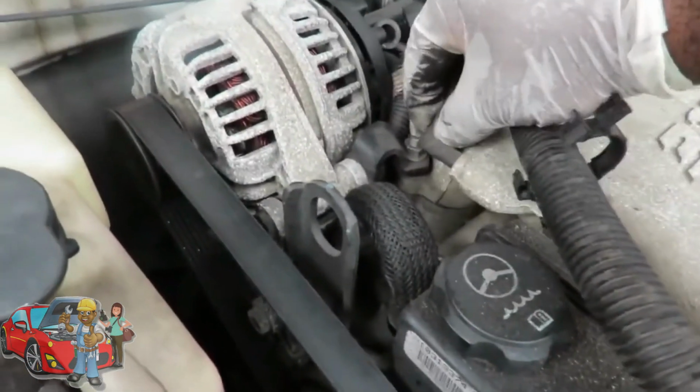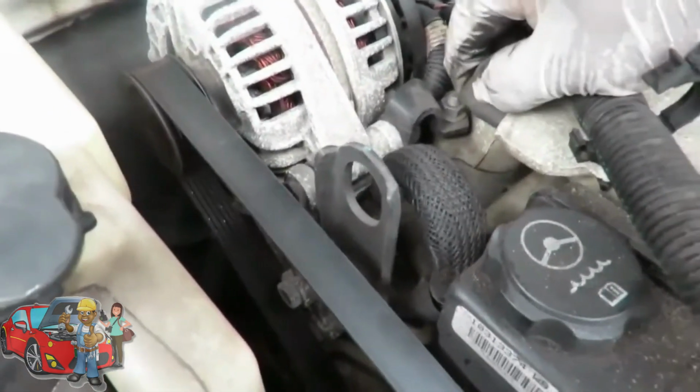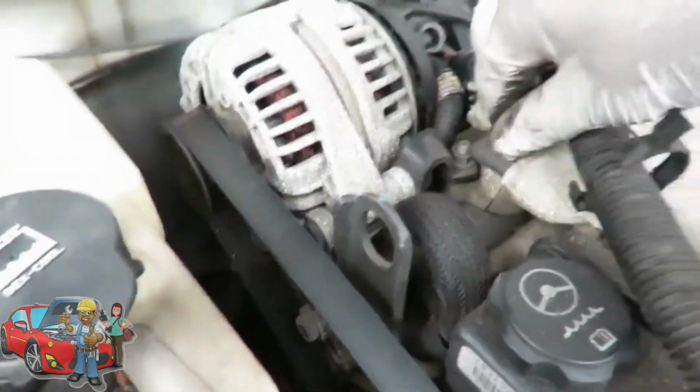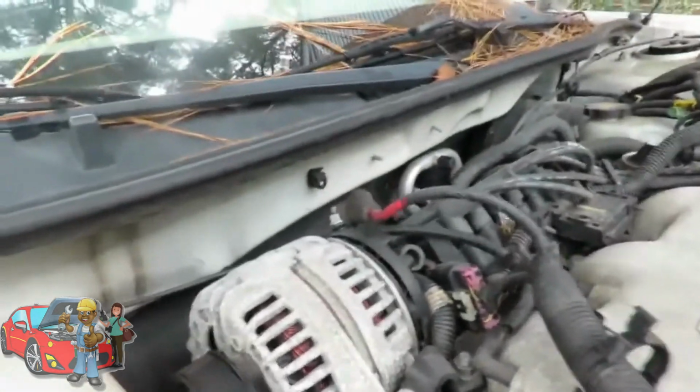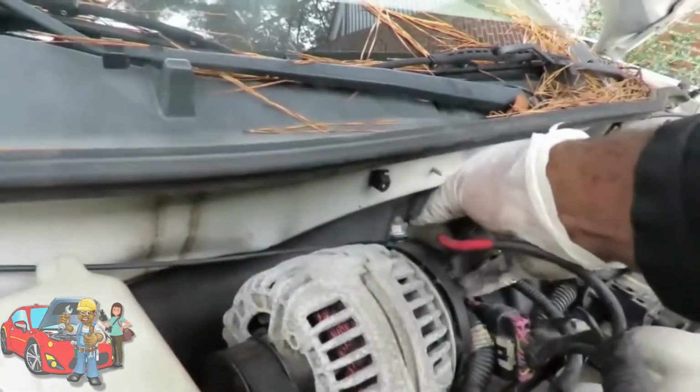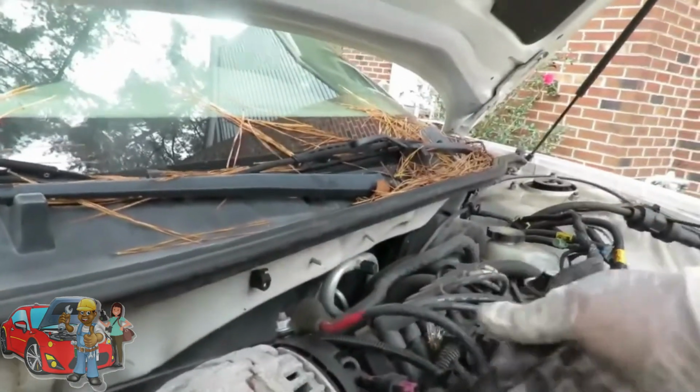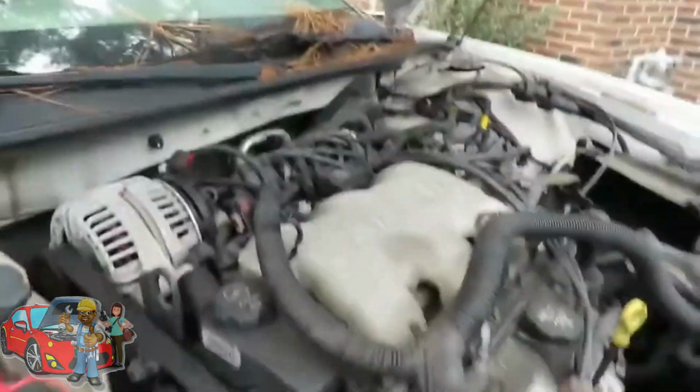While you're at it, this little vacuum line right here, we're going to get a screwdriver and pop that off. See where it goes, just swing that out to the side. We might be able to leave the bolt on the alternator and get that intake out of there. But let's check that out. All right, let's get that belt off.